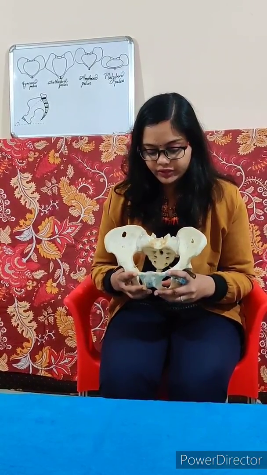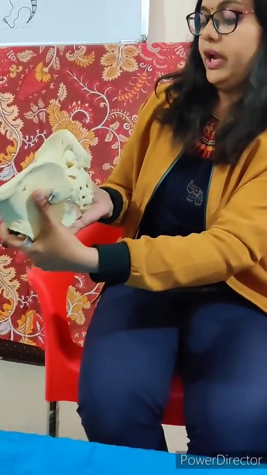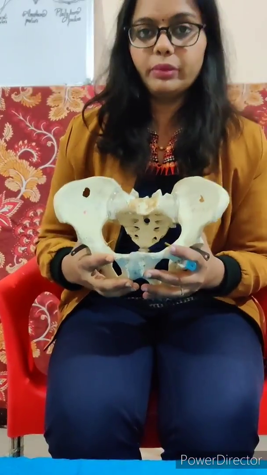Then the third important point is always hold the bone in a fully supported position. So hold it like this: one finger here, one finger in the lower pubic rami, the little finger in the ischial tuberosity, and the thumb behind the iliac bone. So these three important points you have to remember.